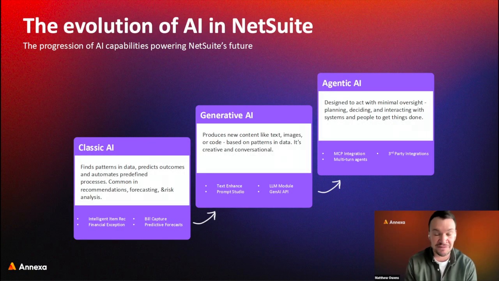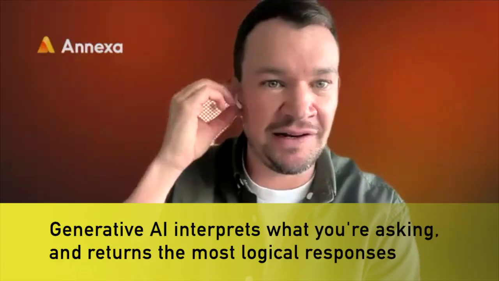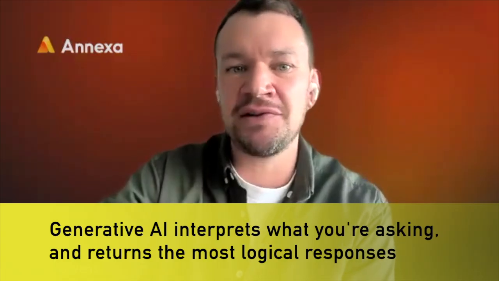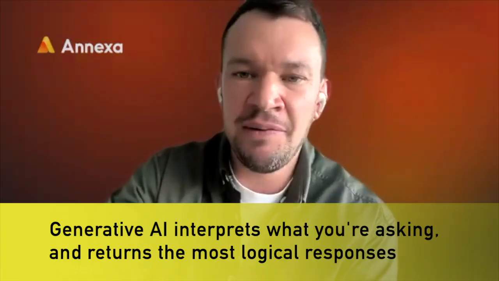So Gen AI is really creating outputs for you. So it's creating text or drafting text, maybe it's images or summaries when you prompt it to do things. And so a lot of us would use Gen AI on a daily basis. Maybe it's helping to draft emails or review documents and help summarize things quickly. But it's very much you have to ask a question, and then the Gen AI is based on what you ask it, interpreting what you're asking it and returning the most logical responses back to you to review.